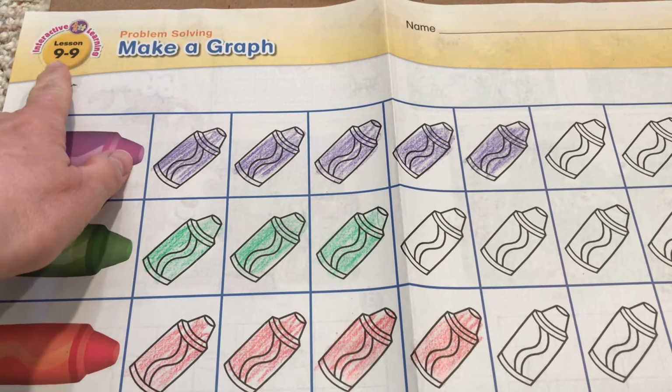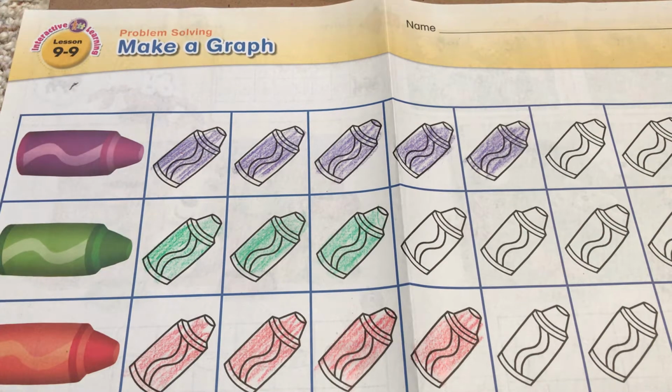So this is lesson 9-9, and you'll need some crayons. If you want to pause the video to go get your crayons, you can do that, and then I'll wait. All right, boys and girls, if you have your crayons and pencils ready, we can get started.